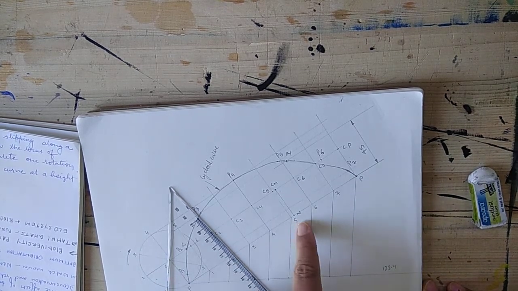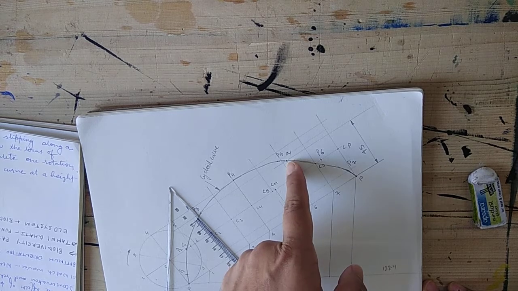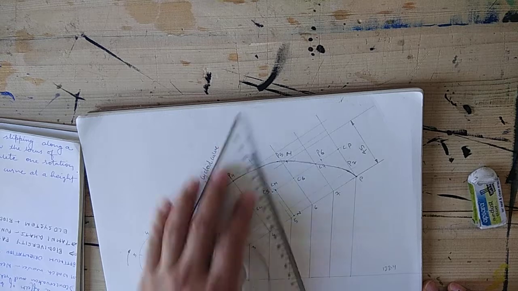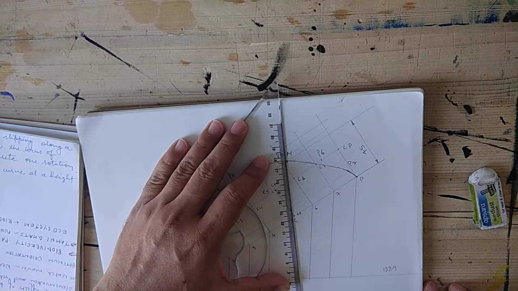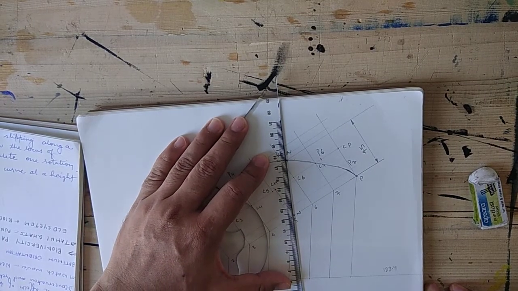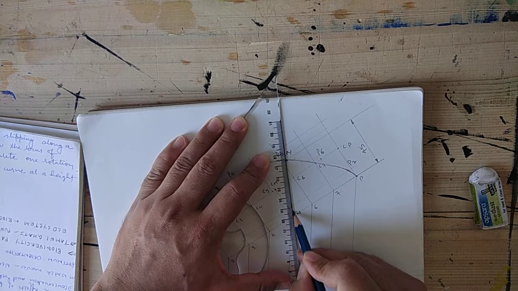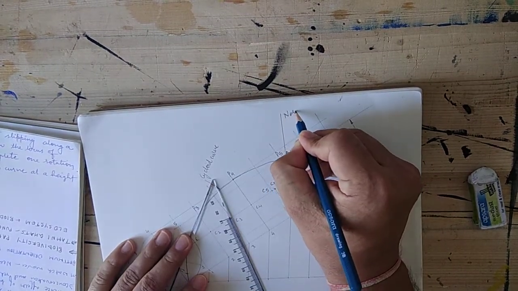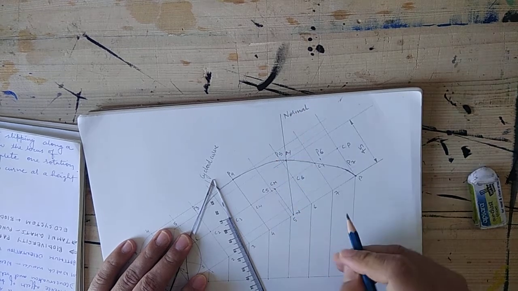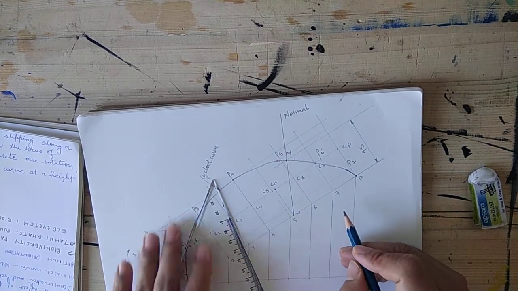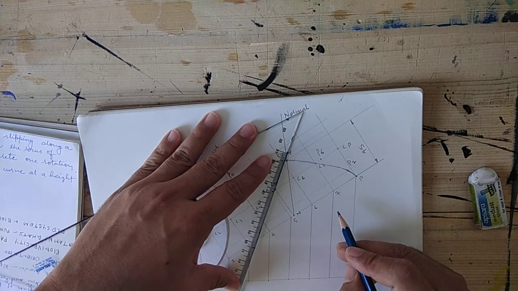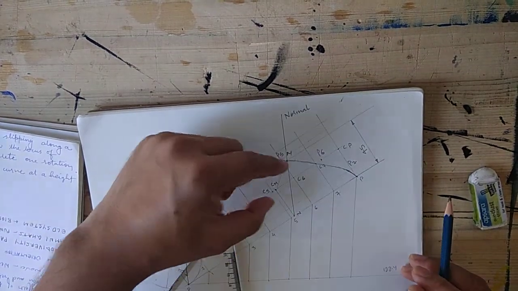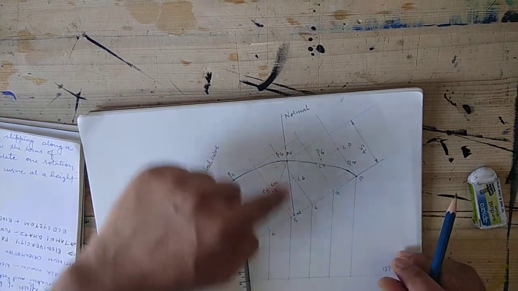Okay, now class, join N with M. Now I'm saying, join N with M and extend that line. That is your required normal at a height of 45. And join M and the center point. Now class, this is your normal.